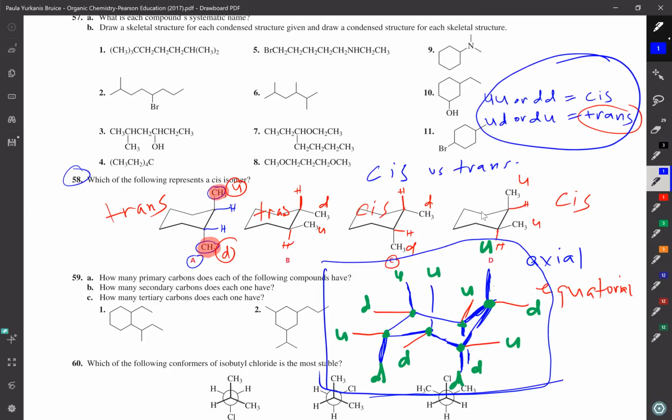Okay. Now, the next thing I want us to do is stability. We have the axial and the equatorial, right? In terms of stability, when your substituents are on the equatorial bond, the molecule is more stable compared to when the substituents are on the axial bond.